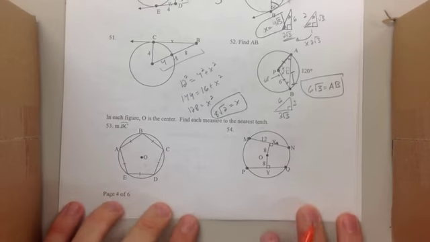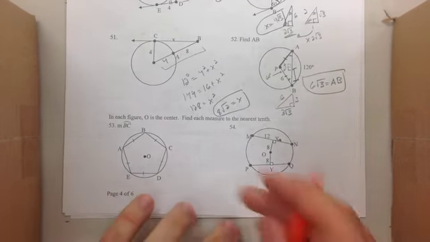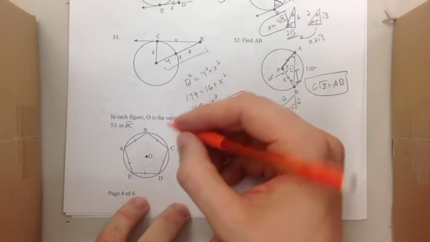Is that on? Yeah. Here we go. O is in the center. Find each measure. Find BC.